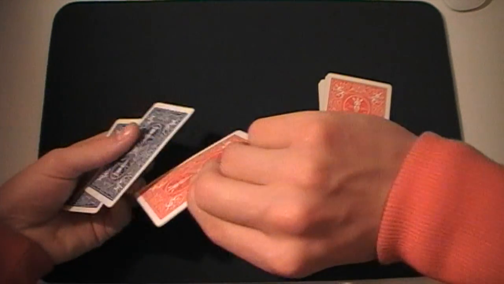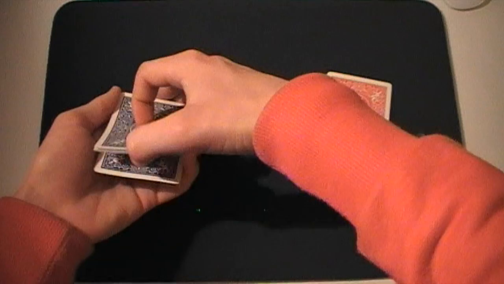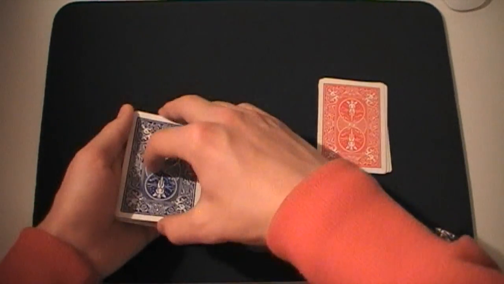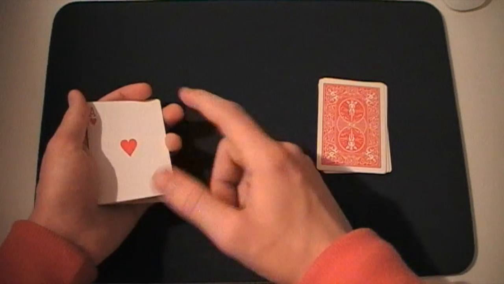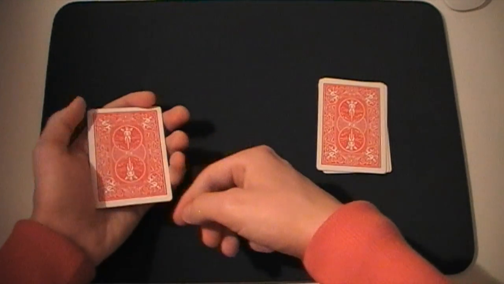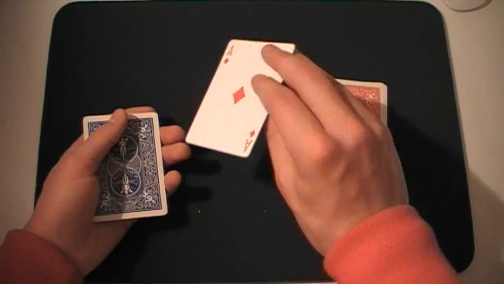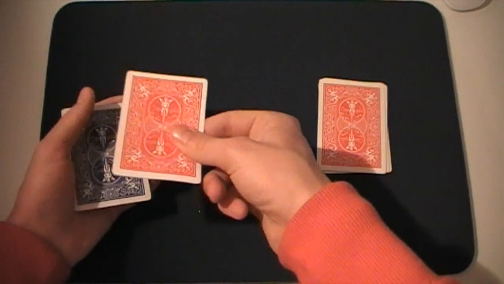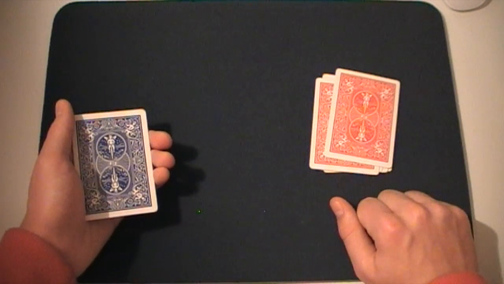So once again, we'll just go through that. Pinky break underneath the top 3 cards, push them all forward, and then pull the top card back. Flip it over and show, look, the ace of hearts is that card. Then you're going to do a double lift. And you're going to take this red card, don't show its face again because obviously it'll be different. Take the red card and put it on top of the red pile and say, this card belongs over here.